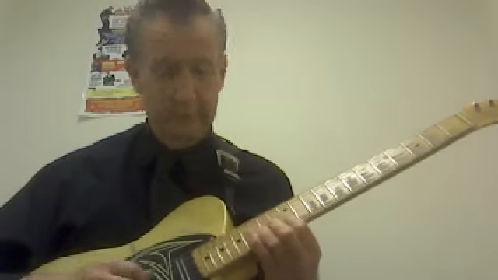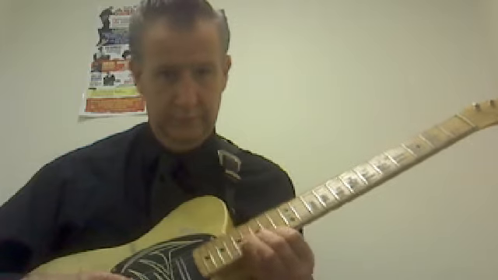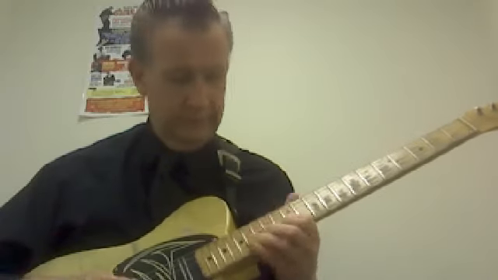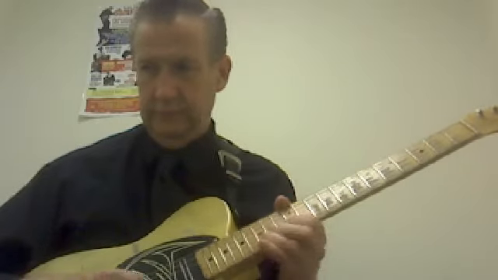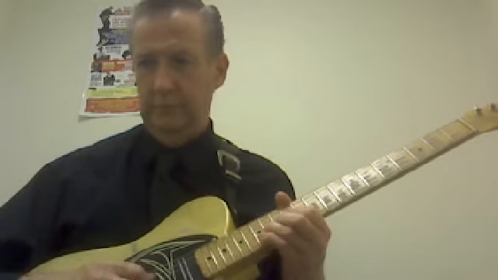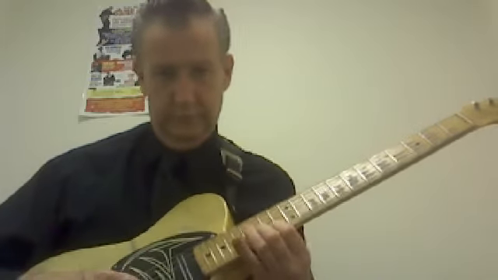So let's try again. All right, so all together, this whole lick goes like this, starting from the beginning. All right, and hopefully that helps. And it's a great solo to learn. It's not too fast. I mean, I can do this whole song and everything like that, but it is a wonderful solo to learn. Some great licks to learn.